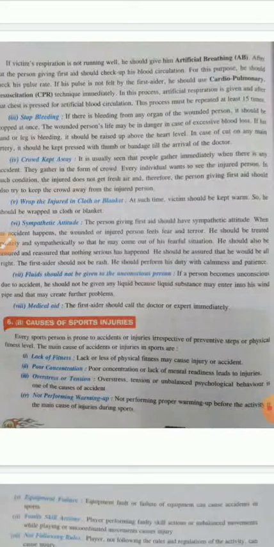Wrap the injured in cloth or blanket. The victim should be wrapped in a cloth or blanket. He should be kept warm. Okay, the victim should be kept warm. For this, use the cloth or blanket.